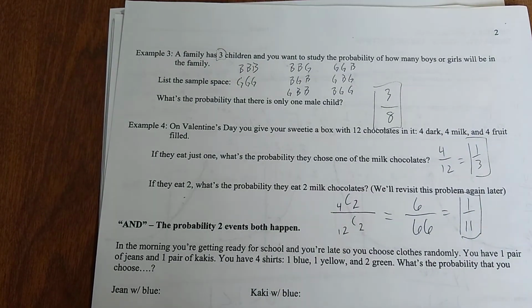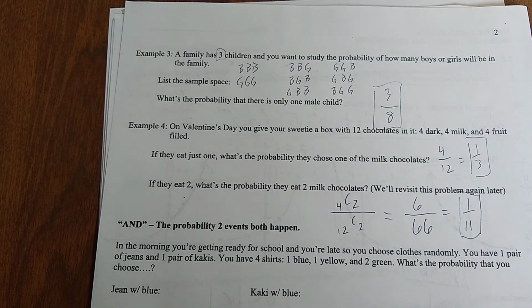Now, is there an easier way? Maybe some of you are thinking of it already, and if that's you, very good. We'll talk about an easier way.